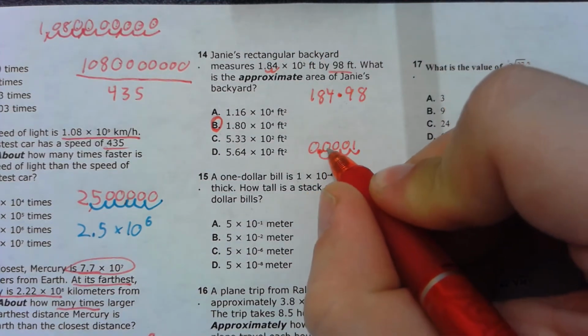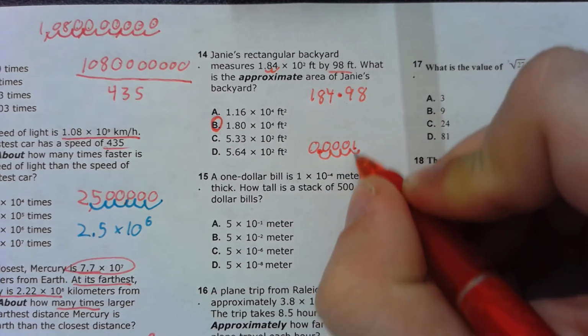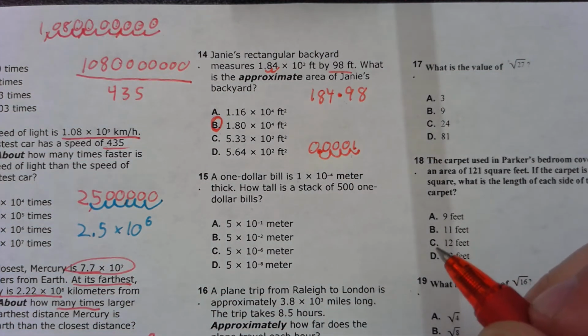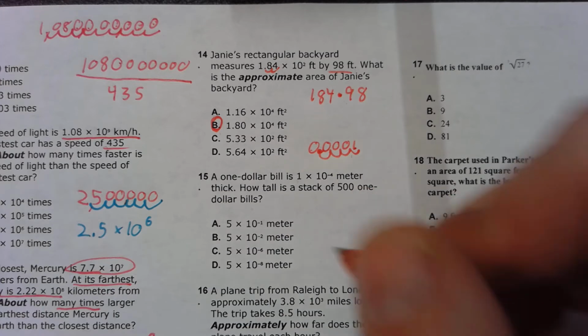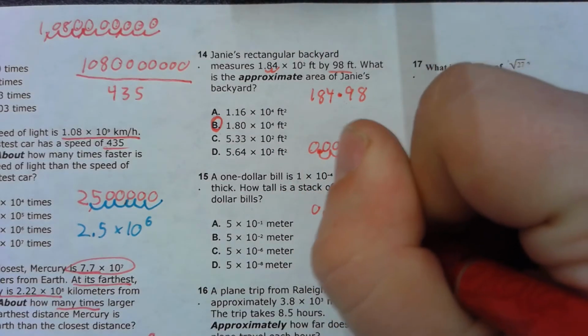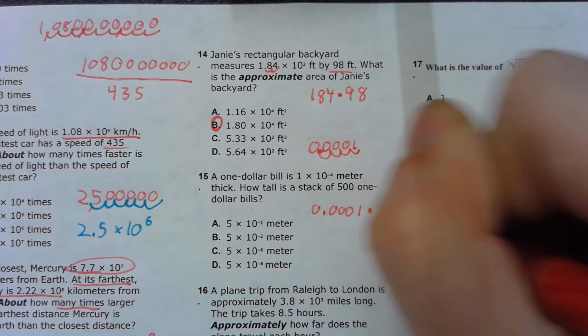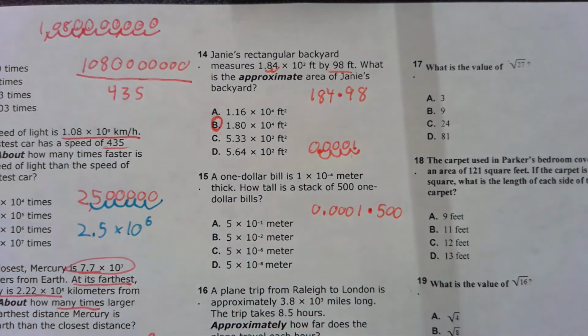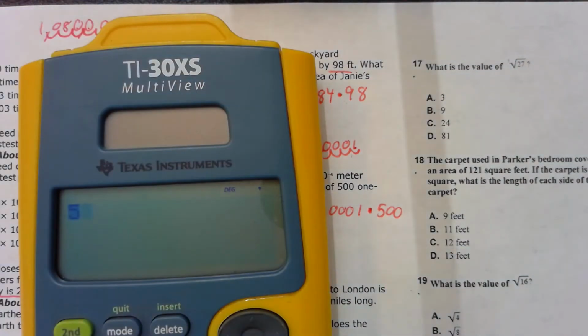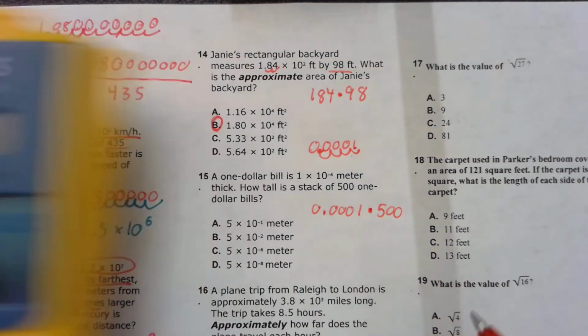So 0.0001. That is how thick a $1 bill is. But we're going to have 500 of them. Times 500. Let's see what we get. 1, 2, 3, and a 1. 0.05.